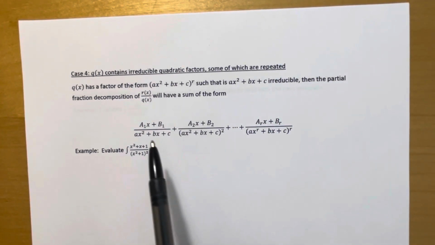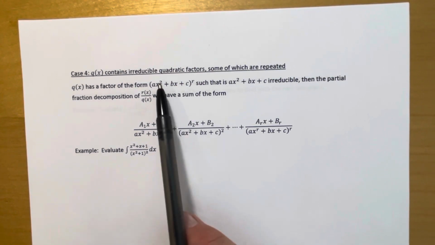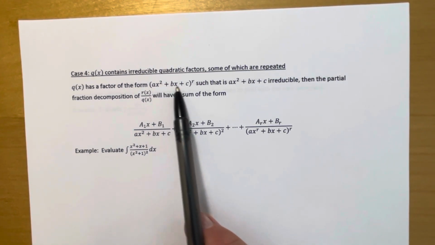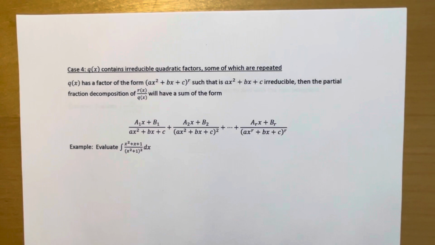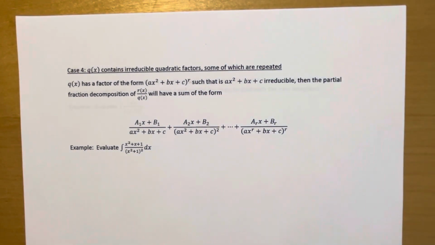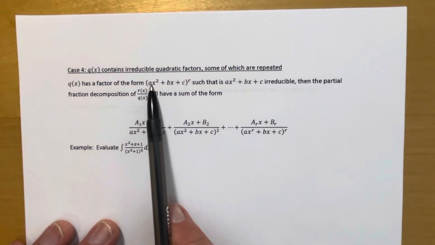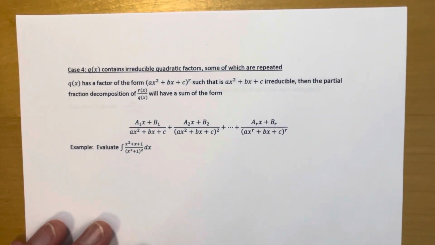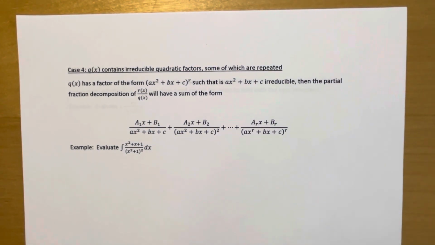So if I have a factor of this form, ax squared plus bx plus c, where that is an irreducible quadratic factor, but it's also raised to some positive integer power r, where r is greater than or equal to 2, then that means we have repeated factors of this form. The way we deal with that is very much the same as how we dealt with it in case 2, where we had repeated linear factors.